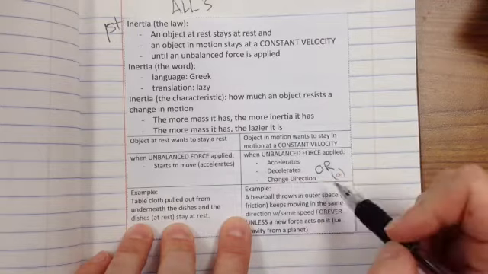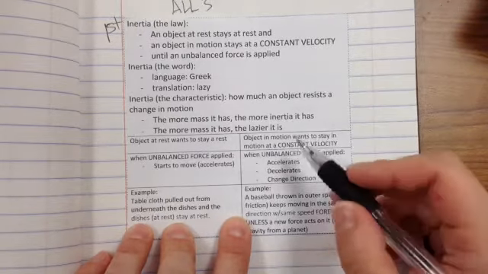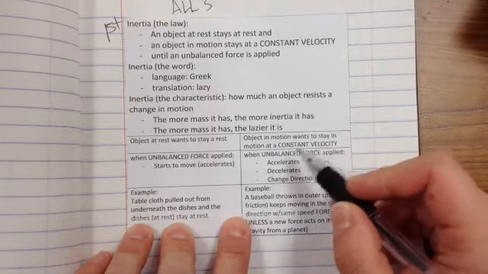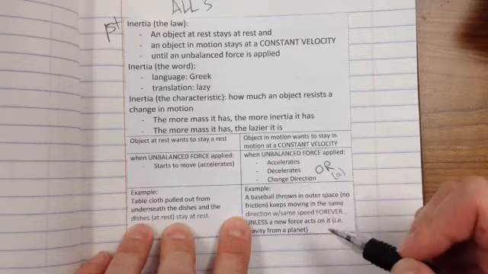Okay? Those are all words that just describe an acceleration, because an acceleration is any sort of change in the velocity. If it has a constant velocity, that velocity changes. It's no longer constant. We have acceleration. It's either speeding up, slowing down, or changing direction.